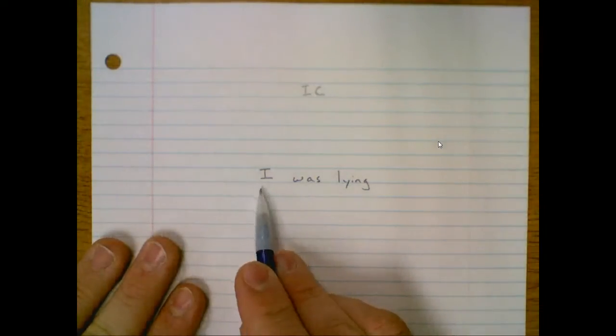Okay. Next, we need to identify the elements of an independent clause, which we all know is made up of a subject-verb pair, but essentially all that is a noun phrase and a verb phrase. The subject of your sentence has to be at least one noun phrase. The predicate of your sentence needs to be at least one verb phrase. And so our noun phrase is right here, the word I.